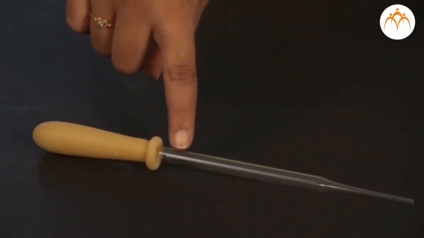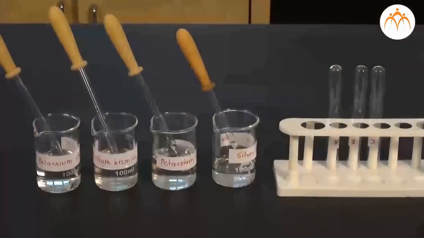Three powders are given which look similar in nature. They are all white crystalline powders. They are powders of potassium chloride, potassium bromide and potassium iodide. For the experiment normally, we don't take them in powder form. We take their water solutions.